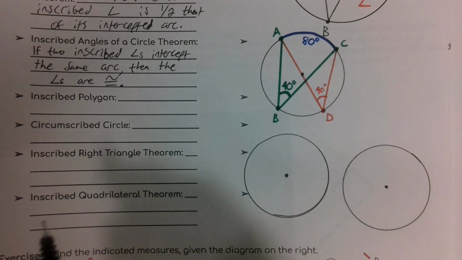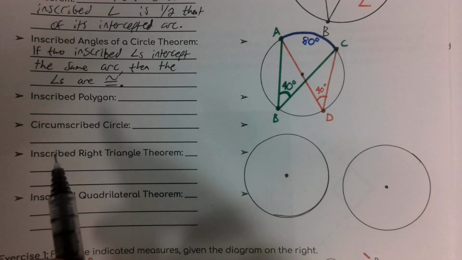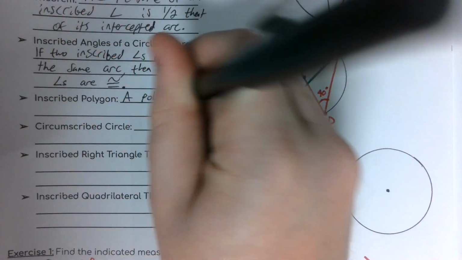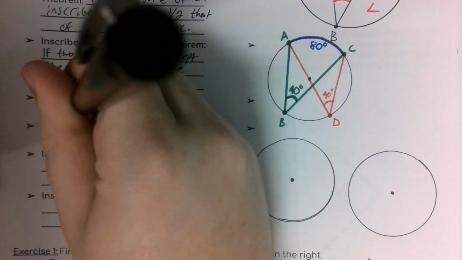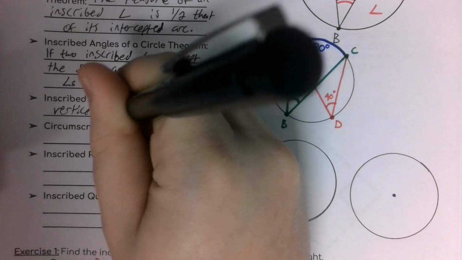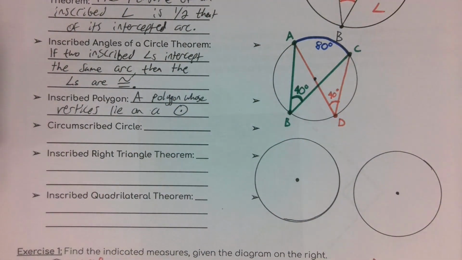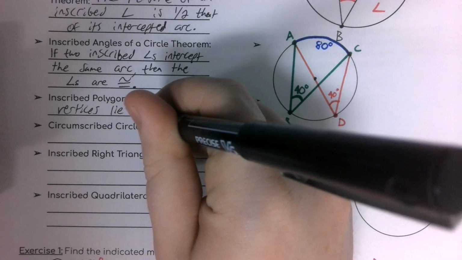So, an inscribed polygon is a polygon whose vertices lie on a circle. When we make an inscribed polygon, the circle around it is called the circumscribed circle. It's the circle that contains the vertices.